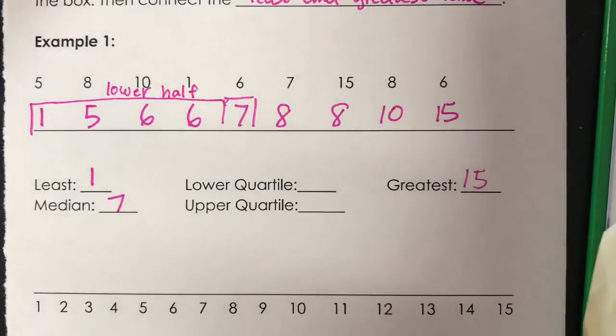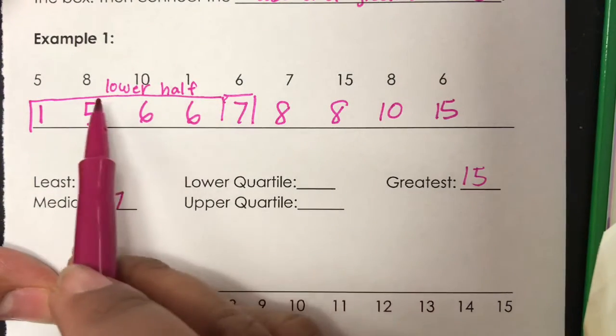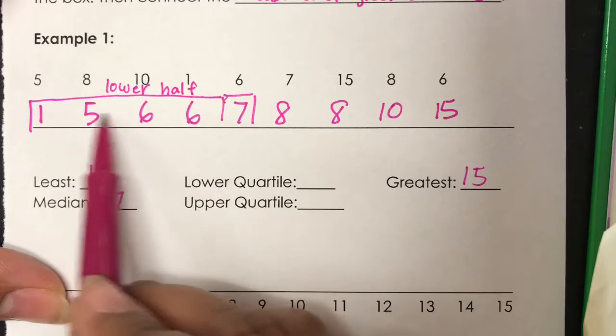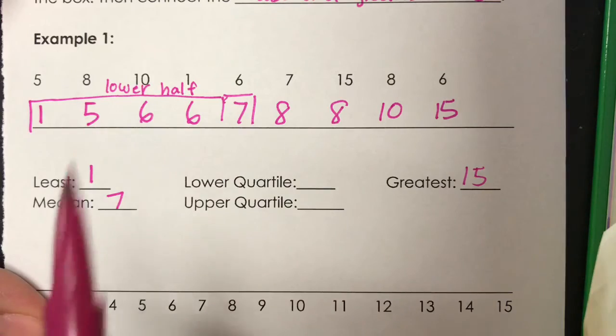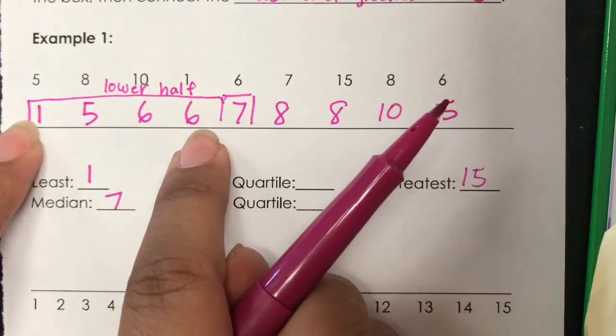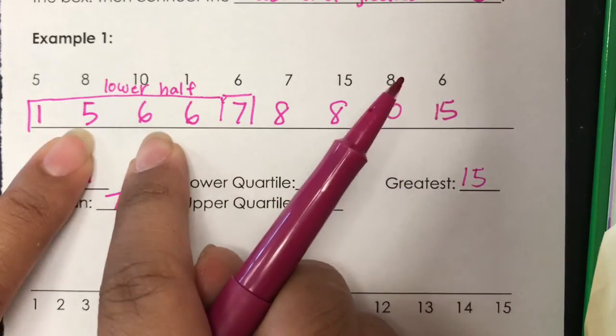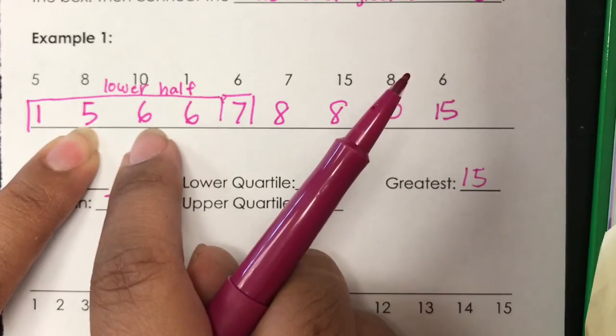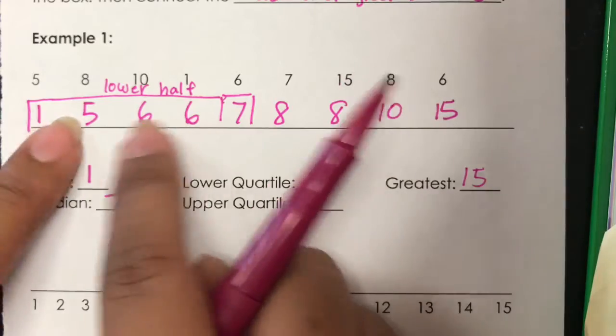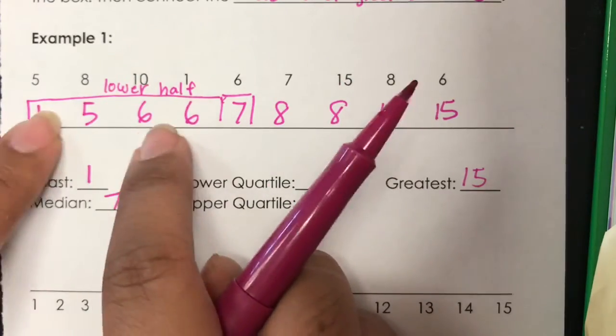All right, so as I was saying before the video got cut off, this is the lower half of our data set. So this is where we're going to find our lower quartile. So we've got to find the median. I'm going to start counting out and going in. You start out here, and we have two numbers in the middle. We don't actually, because this is an even set of numbers, remember? So we have 5 and 6.